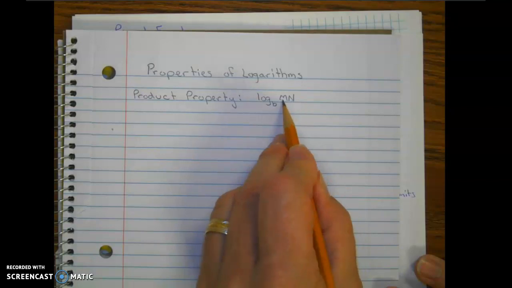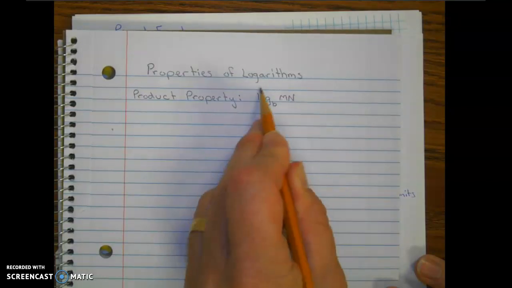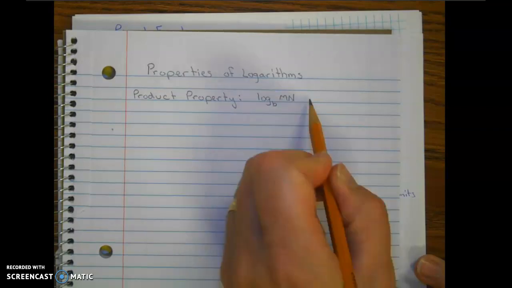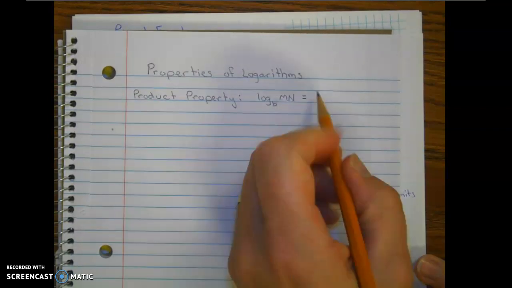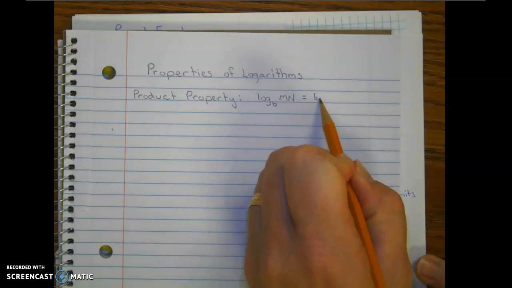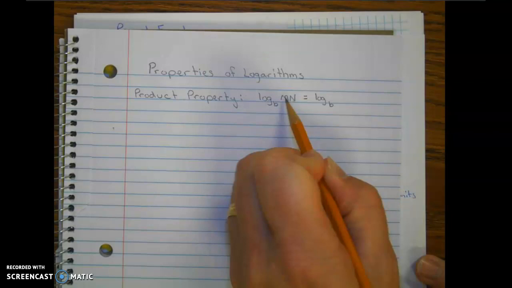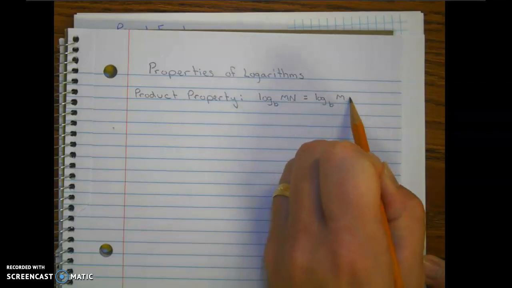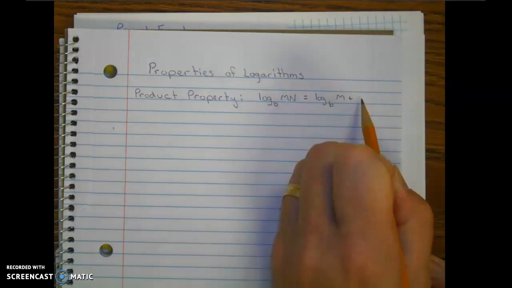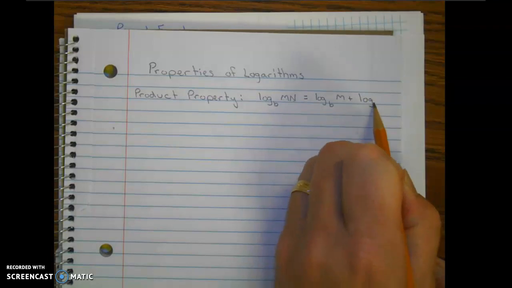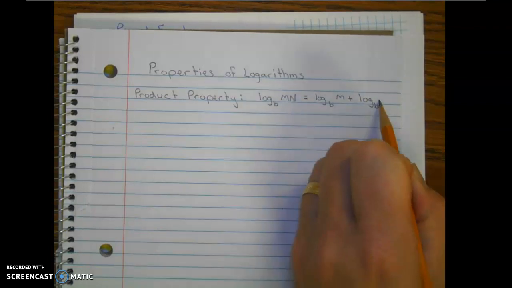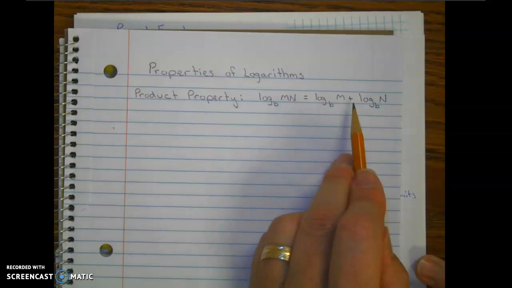So what you're going to want to do in this case is expand. We need to know how to expand this. To expand it, we would take the log base b, whatever that base is, of m plus log base b of n. So going this direction, this is called expanding a logarithm.